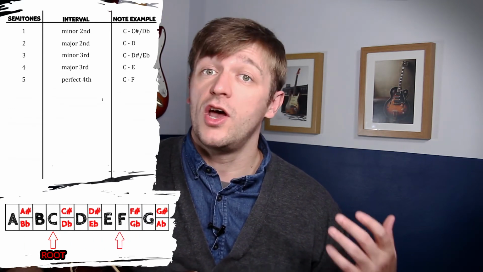Next, we're going to go up four semitones, so that's going to be from C to the note E, and this is called a major third. Now we're going to go up five semitones, and this is called a perfect fourth. So five semitones will be C to F.